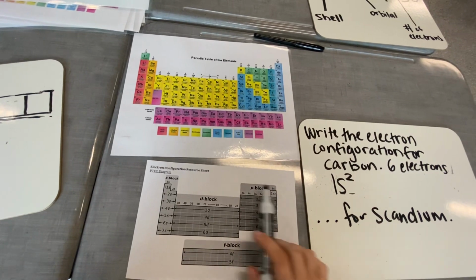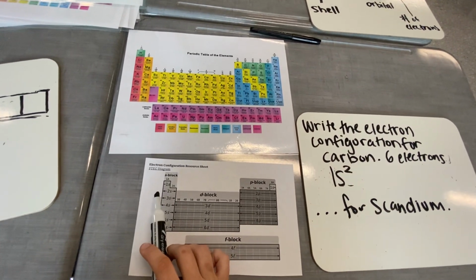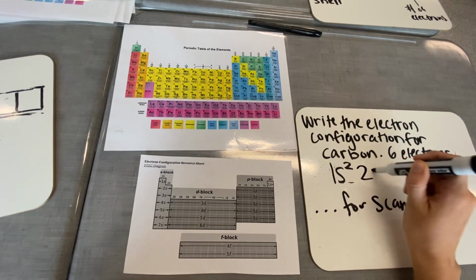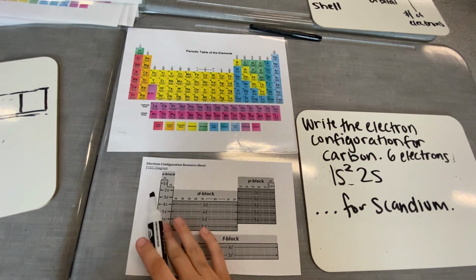Okay, so I did my 1s, and now I'm going down here like I'm reading a book. And I see 2s, so I'm going to write down 2s. And I have 2 2s boxes. So 1, 2. Perfect.